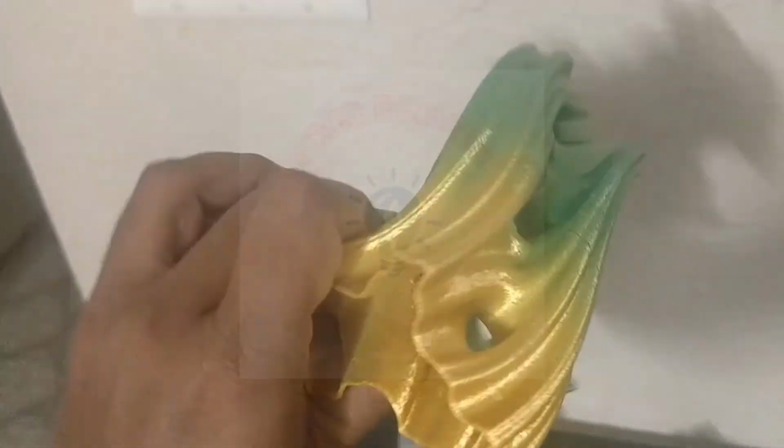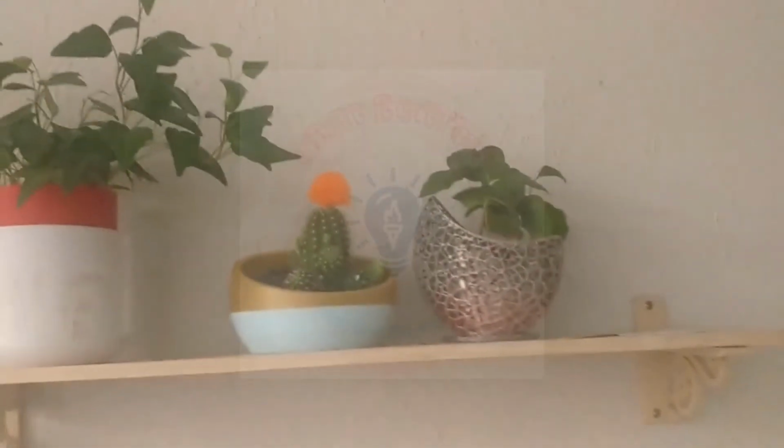This is called a Julia vase, which I got the model from Thingiverse for free. And here are more. You see those shelf brackets. See how strong it is. It's really strong. This one, this vase.